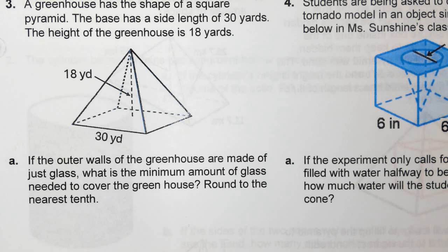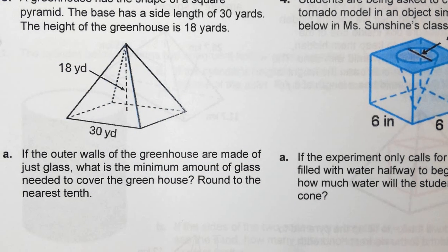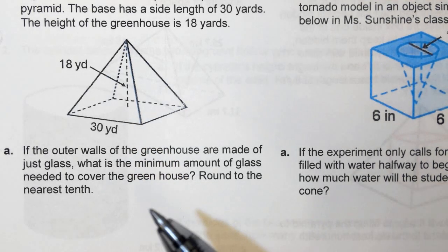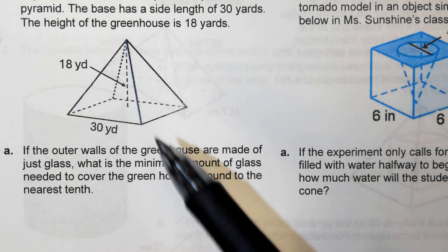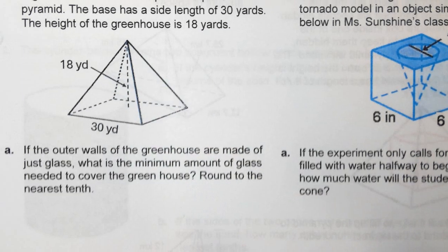Surface area, not bad, but surface area would include the bottom, Delgado. So we only want to find the walls around the top here. So what kind of area is it? Lateral area. Yeah, if you wanted to include the base, that would be full surface area. But you was on the right track. We just need lateral area right here, the 4 triangular pieces around the top that make the walls.